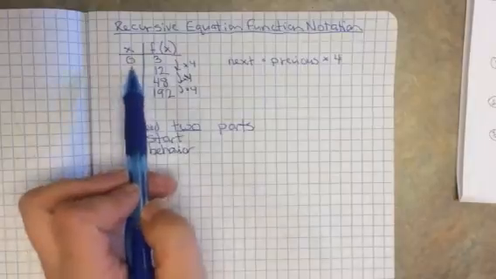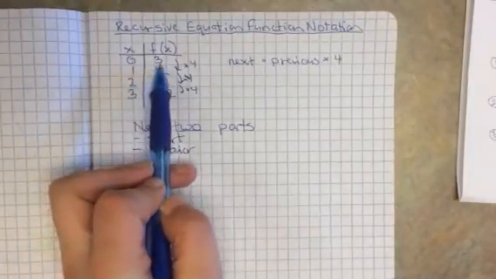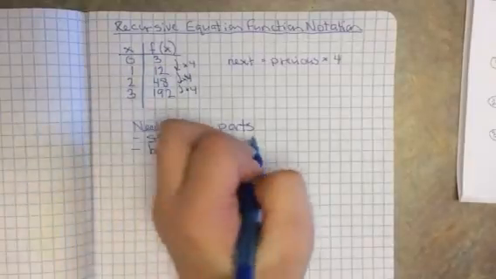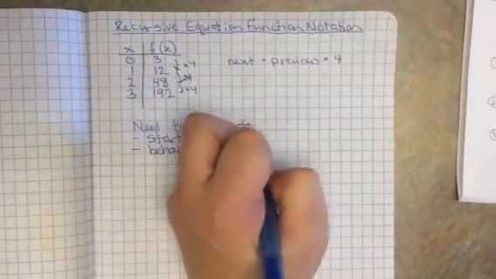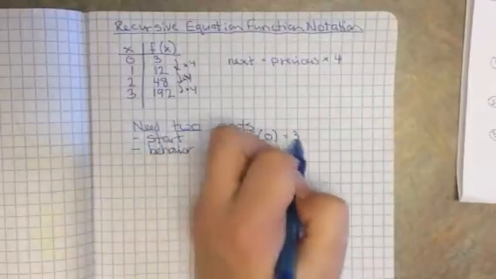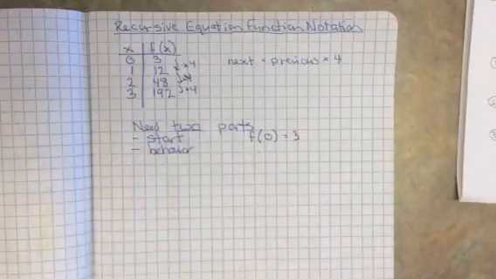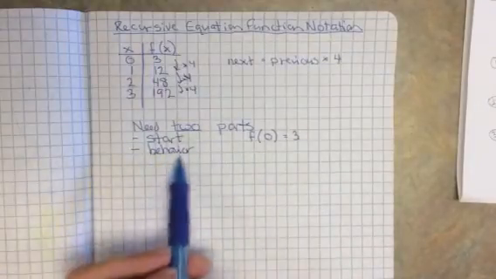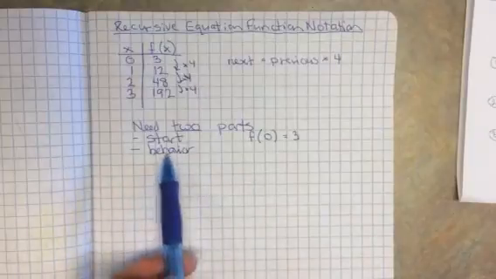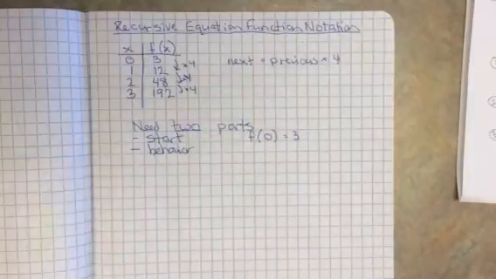So this starts at 0, and at 0 I have an output of 3. So in function notation, I would say f of 0 equals 3, right? Input, output. Okay, and that just comes back to our intro to the format of function notation. To see what this does, this is where I'm turning this informal statement into function notation.